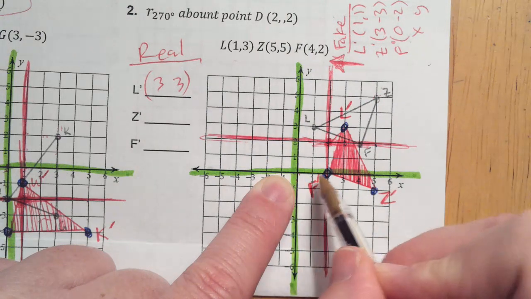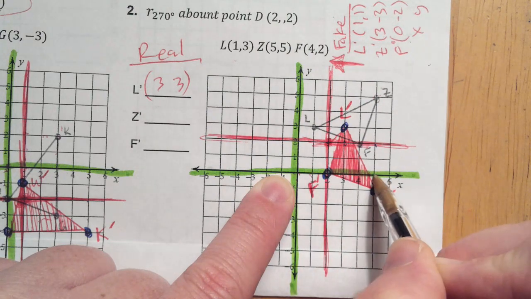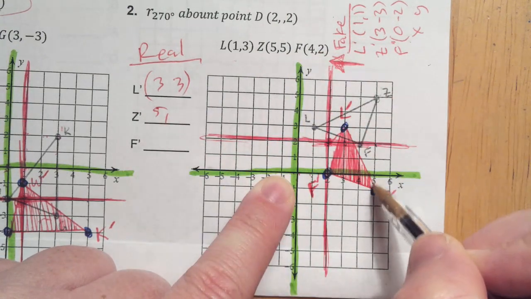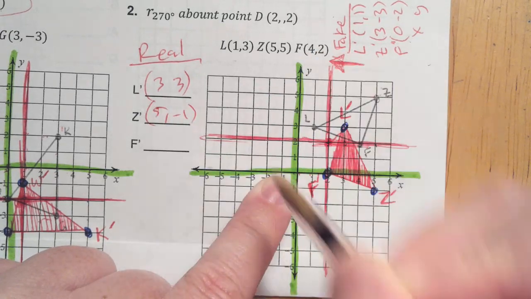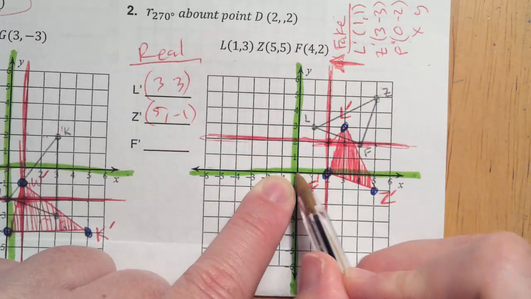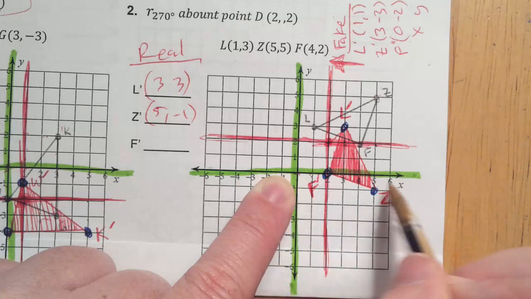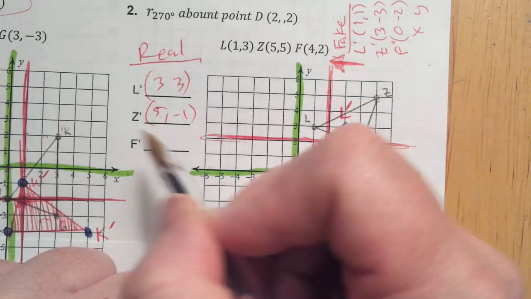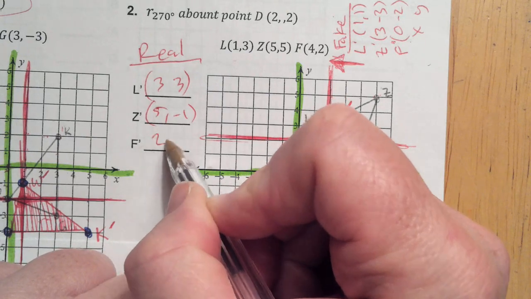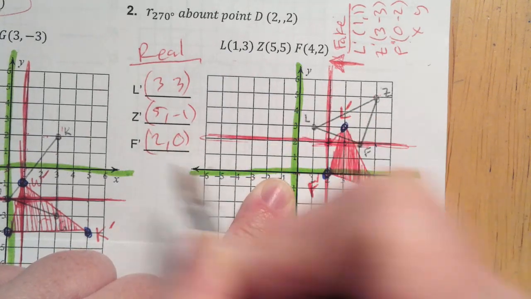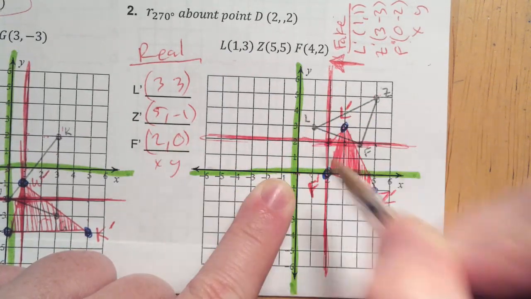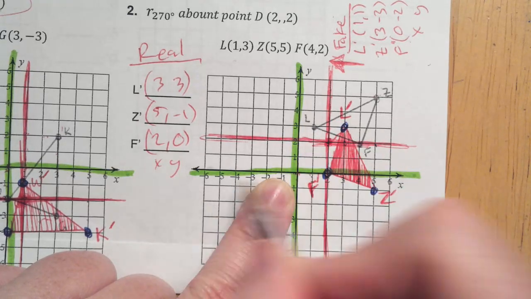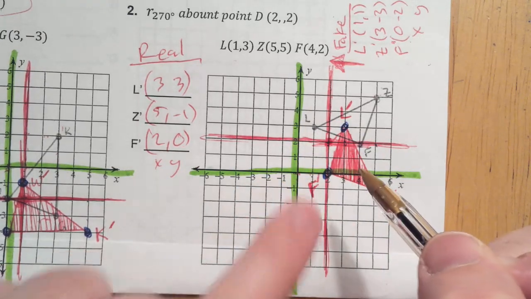Okay, my Z is positive 1, 2, 3, 4, 5, negative 1. And then my F, it's on the x-axis, so the number's going to go with the x. That is a positive 1, 2, and then I went up and down none. So it's 2, 0. I have a 0 in there, so that's xy. The number was with the x because it was on the x-axis.